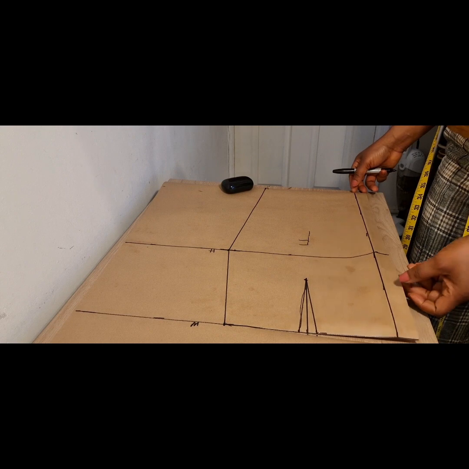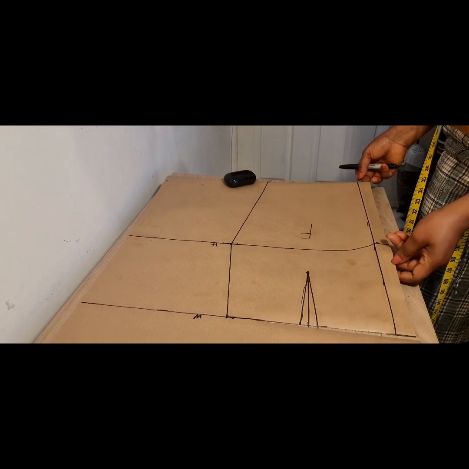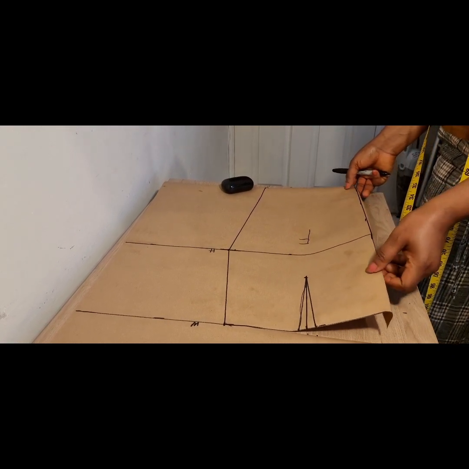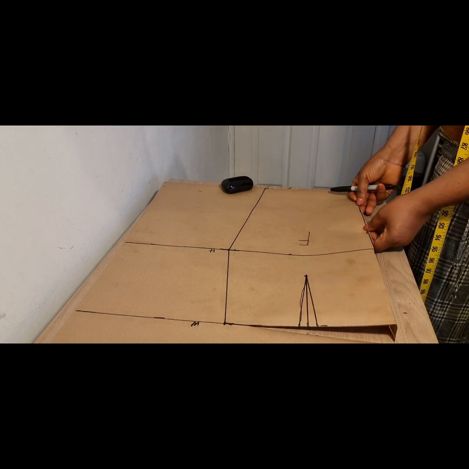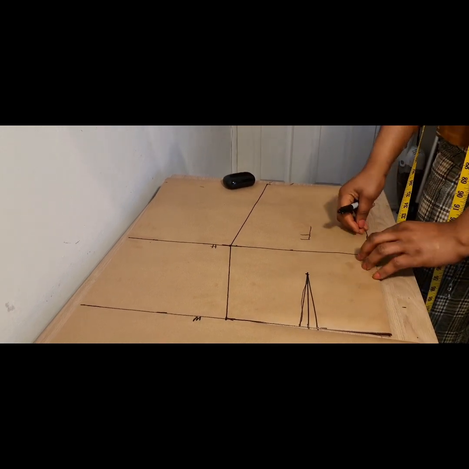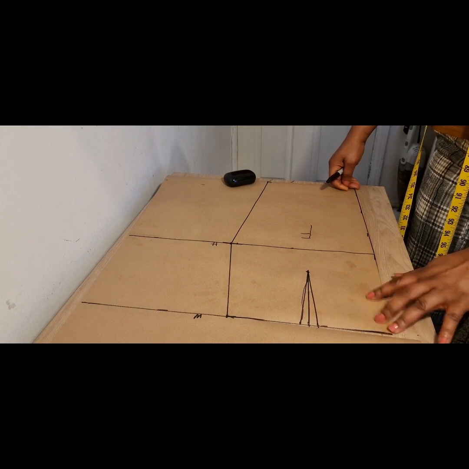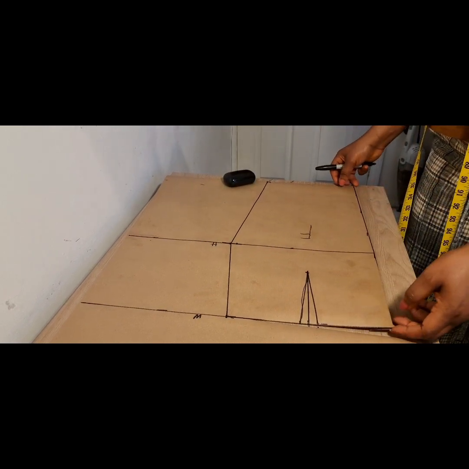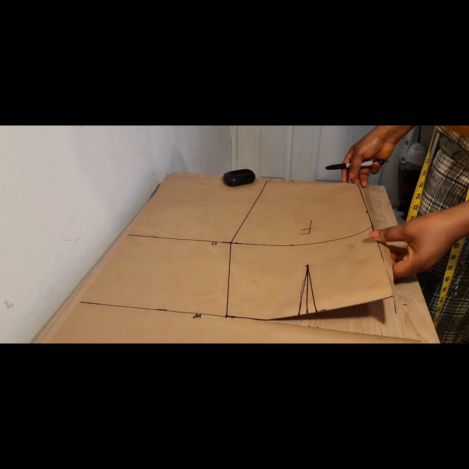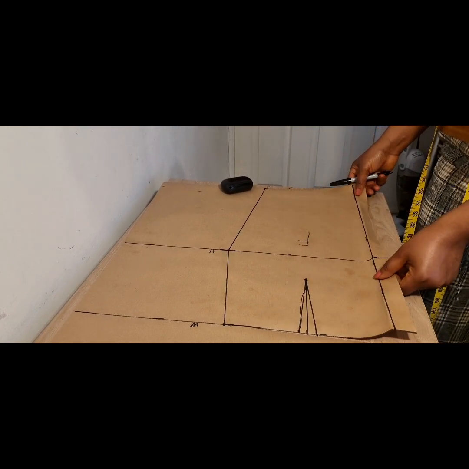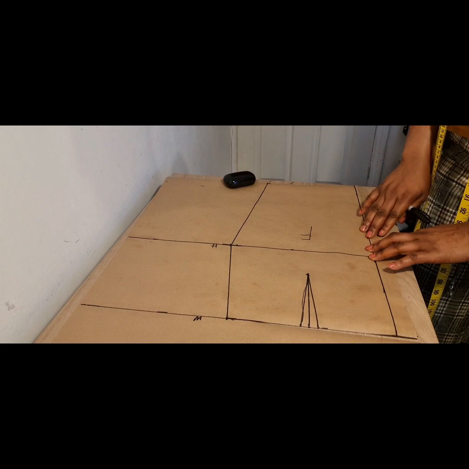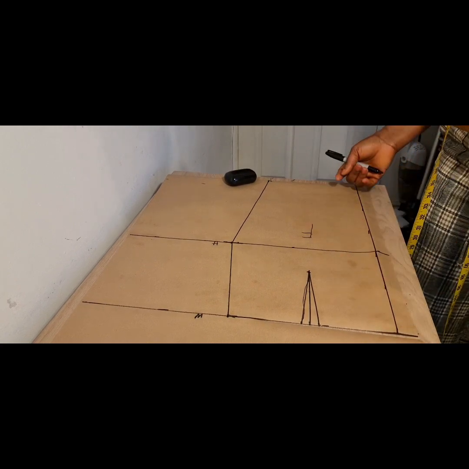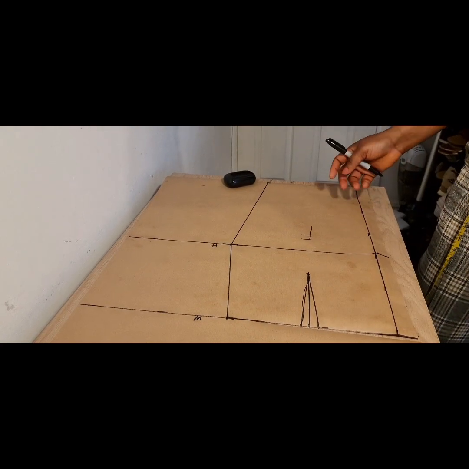So remember, we added this 1 inch zipper allowance. For you to get your front panel, all you need to do is fold this zipper allowance in, and this is your front panel. And when you want to cut out your back panel, all you need to do is to bring out the zipper allowance, and you have your back panel.